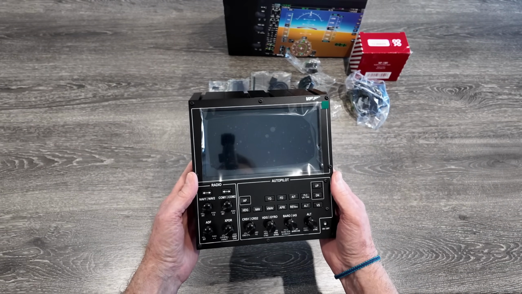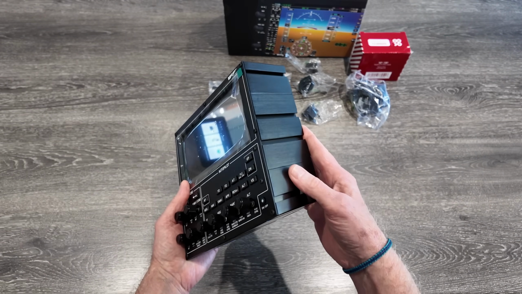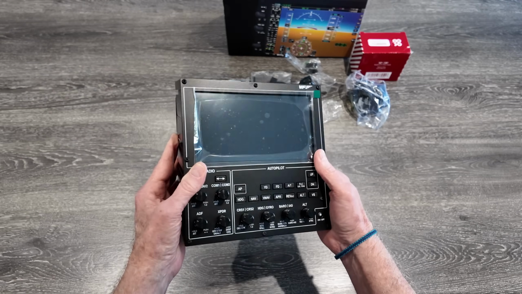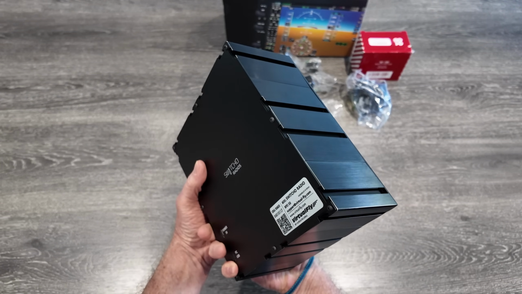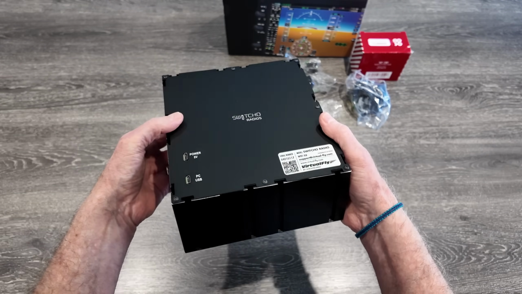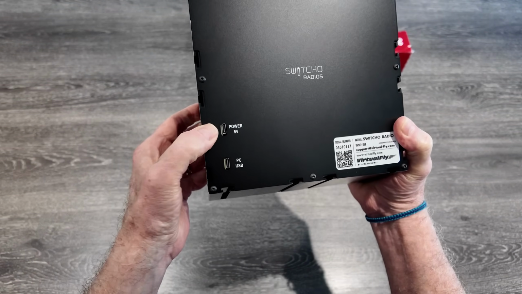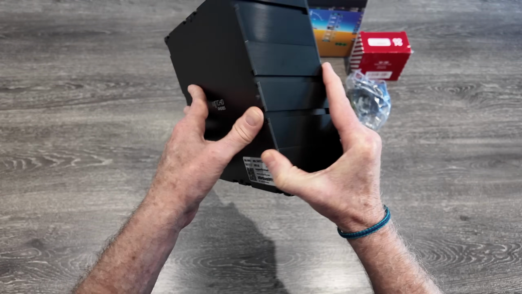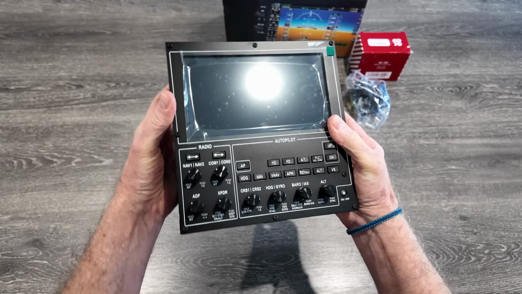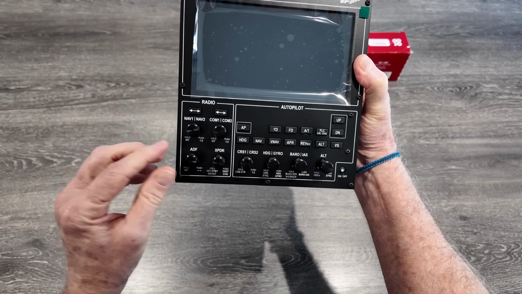The moment you pull the Switcho radio out the box, well, the quality becomes apparent. The housing, as far as I can ascertain, is all metal. Power supply and USB connectors conveniently at the back of the unit. The rotaries at the front are all knurled, and the buttons have a good feel to them and nice positive click. And when turning the rotaries, you get a nice tactile feedback.